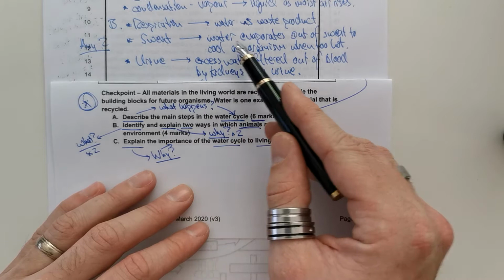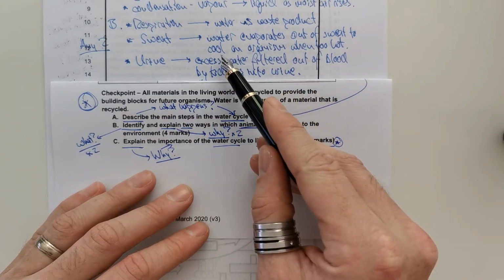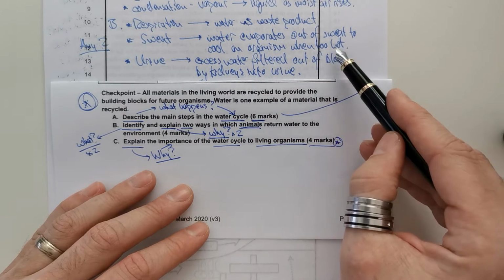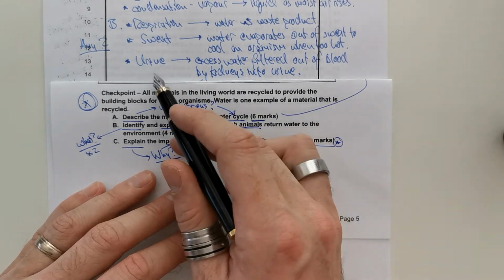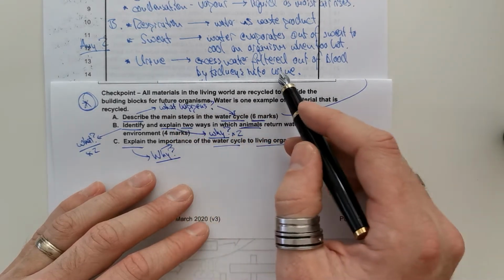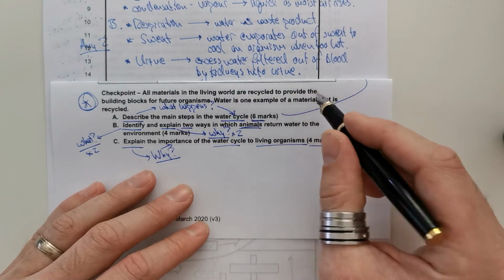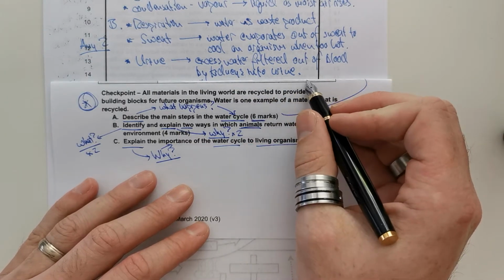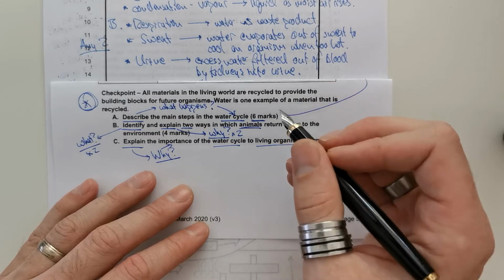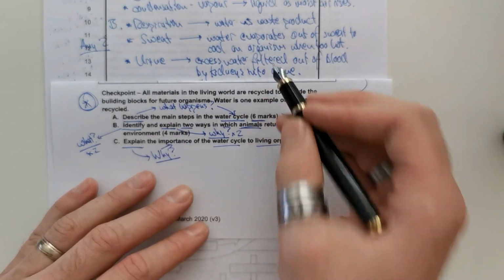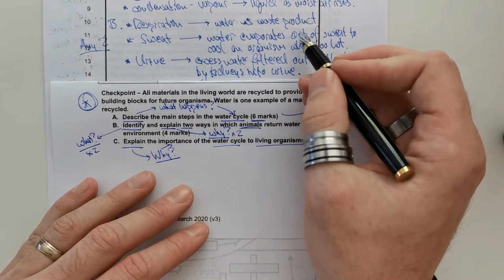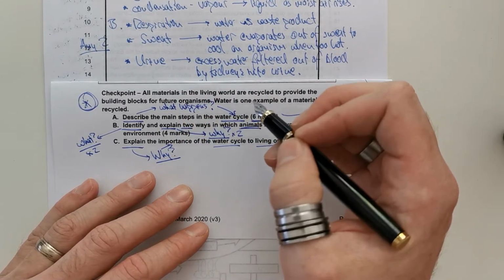Sweat: water evaporates out of the sweat into the environment to cool an organism when it's too hot. You would have looked at that in homeostasis. Urine: excess water is filtered out of the blood by the kidneys into the urine, and then it's excreted. So you've got potential marks there, 1 mark each. The whats, the whys, 2 of each.